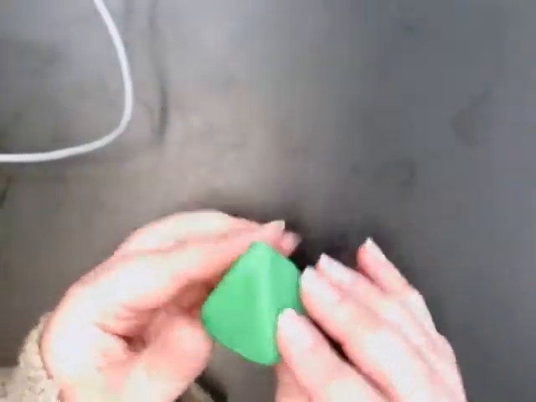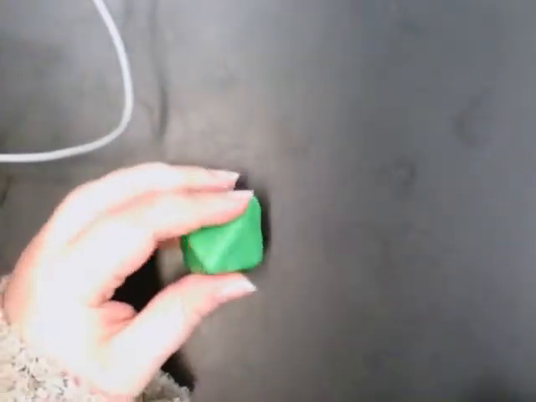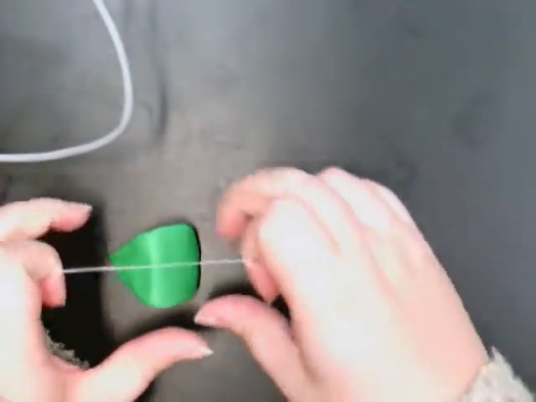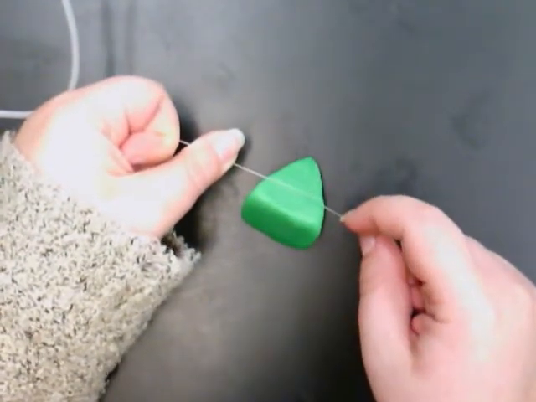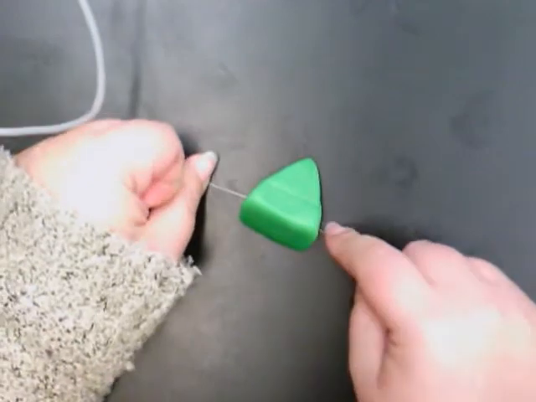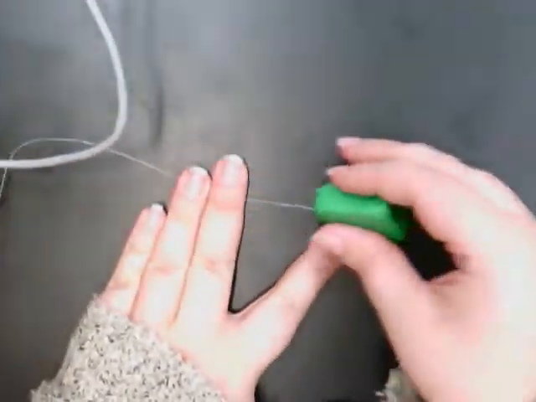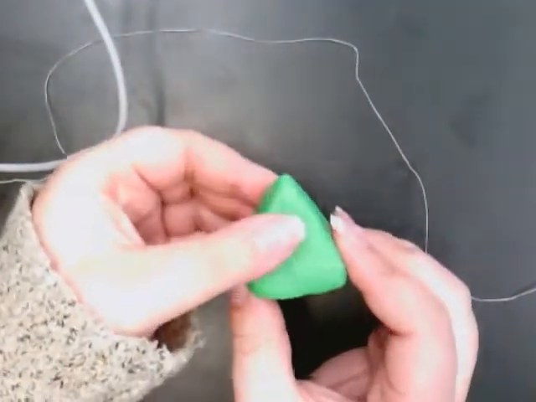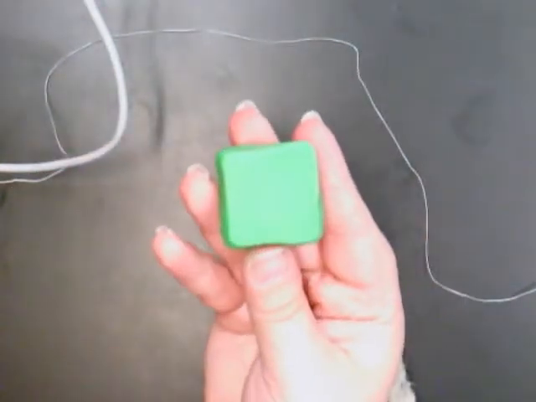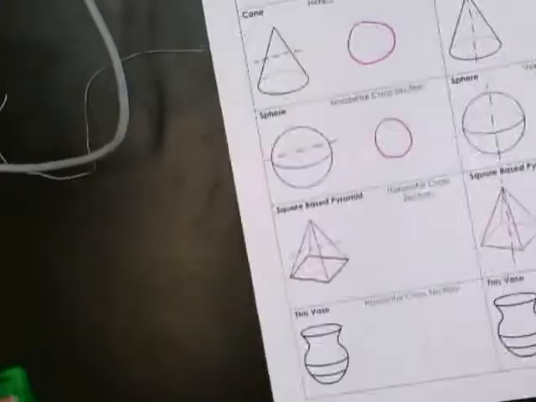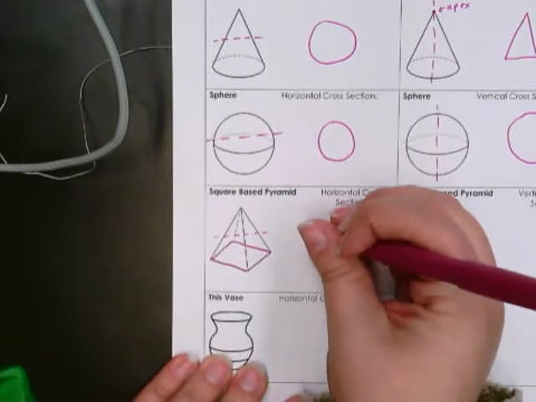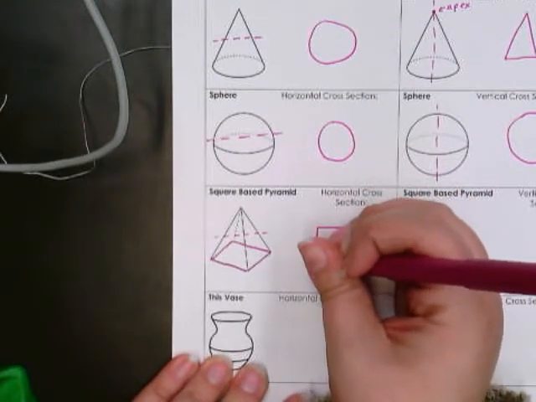So here is my square based pyramid. There's my square base. And I'm going to cut it first horizontally. So I'm going to put it sideways. Ooh, this is hard to cut. Cut horizontally. And let's see what shape we've got. So here we go. There's my cut. And it is a square, just like we thought. It happened to be a square. So the square-based pyramid, horizontal cross-section is, in fact, a square.